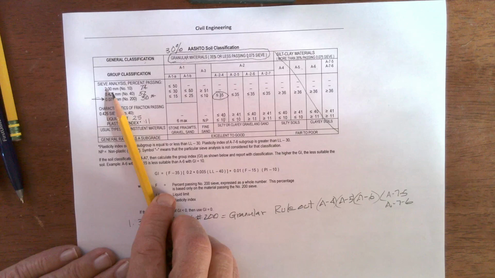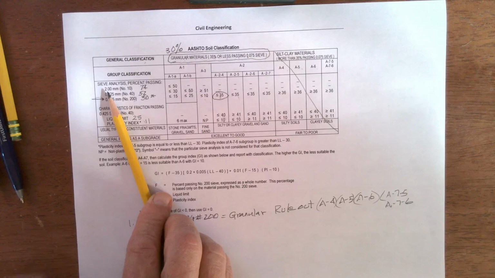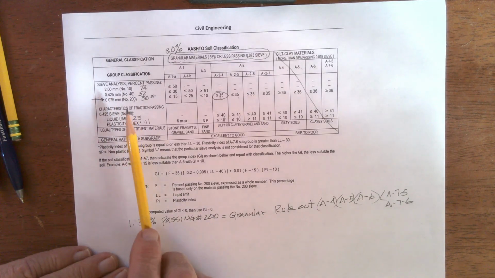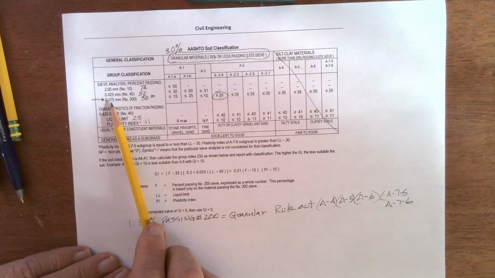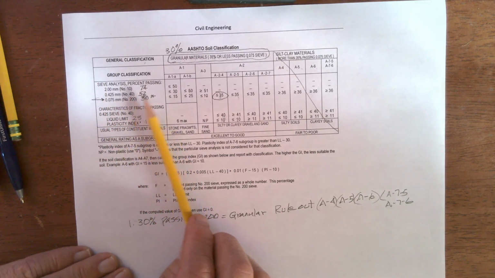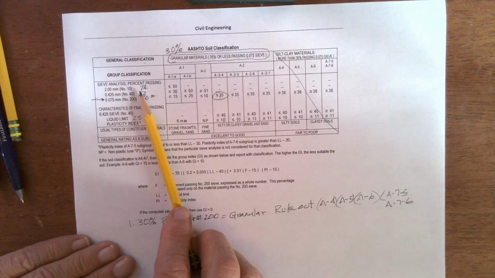This gives you the actual opening, which is not necessary right now, but when we use the semi-log graph paper, we will need the exact openings, because the graph paper will have the sizes down at the bottom expressed in millimeters. So here 74% pass the number 10 sieve.